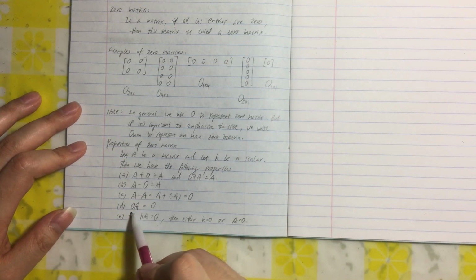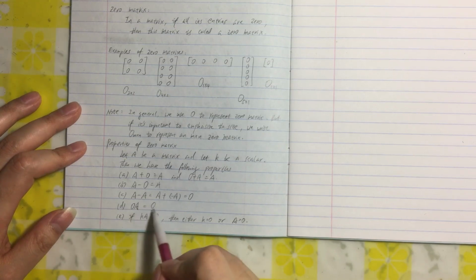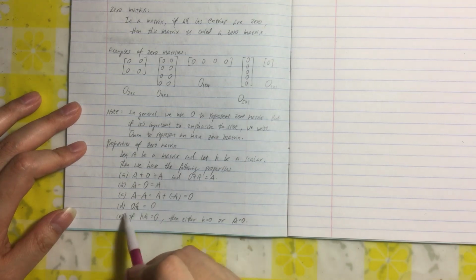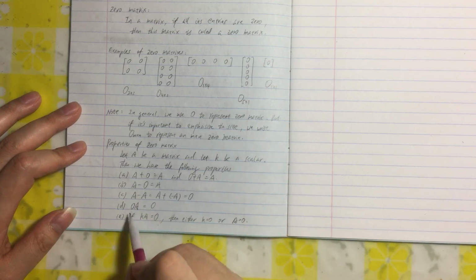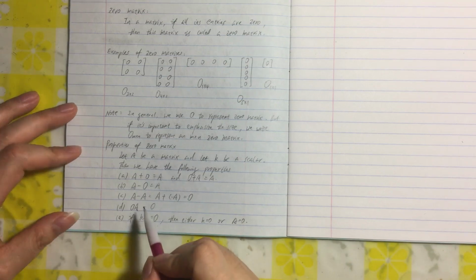A scalar 0 times the matrix. That means we distribute 0 to every entry in A. I get a zero matrix. So in both cases, 0 times A is always 0. If this 0 is a zero matrix times A, assume the size match, a zero matrix times A is another zero matrix. If this is a scalar, 0 times A is also a zero matrix.